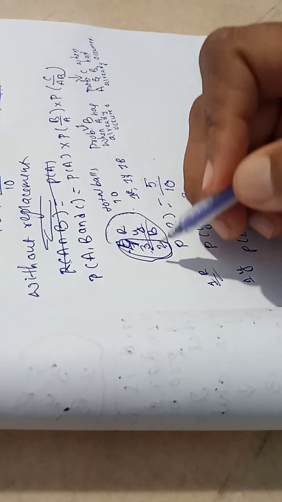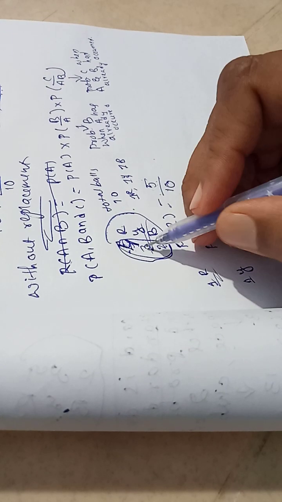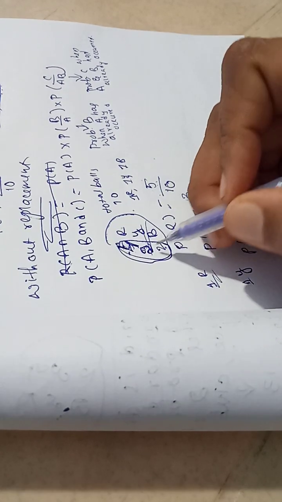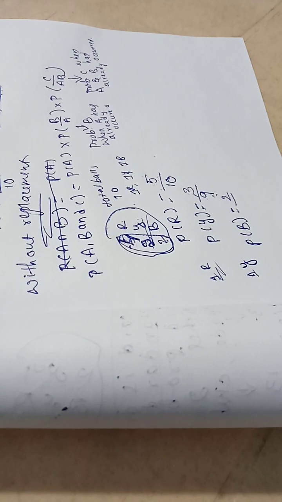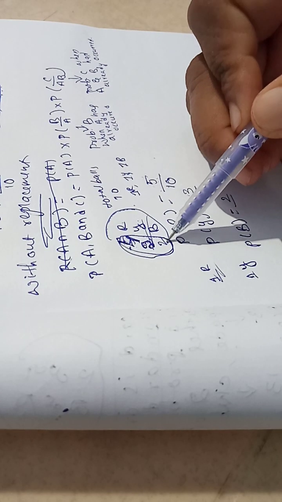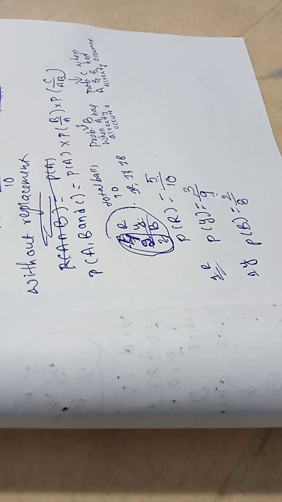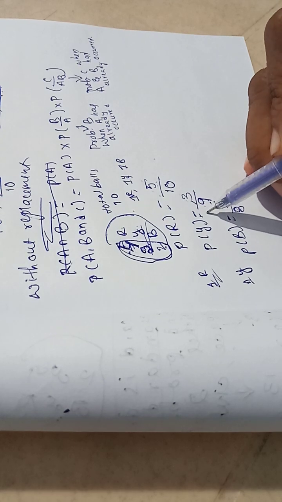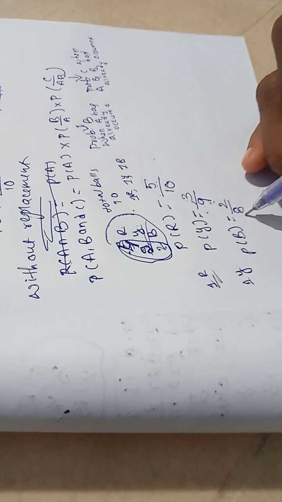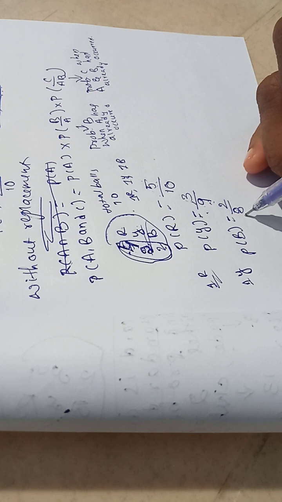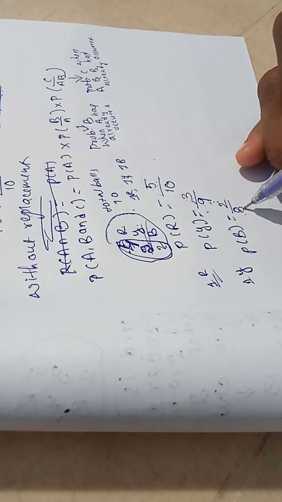I kept them near me, I didn't replace them. Now how many yellow balls are there in the bag? 2. So total balls become 4, 5, 6, 7, 8. Means total balls now 8. By removing the yellow ball, the probability of the black ball is affected, no? It became 2 by 8.